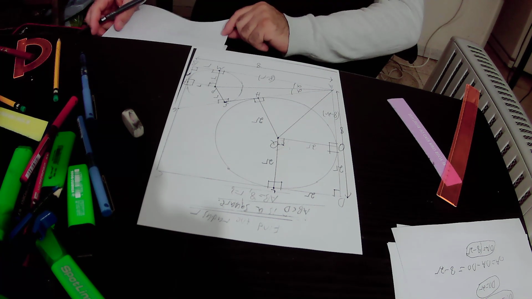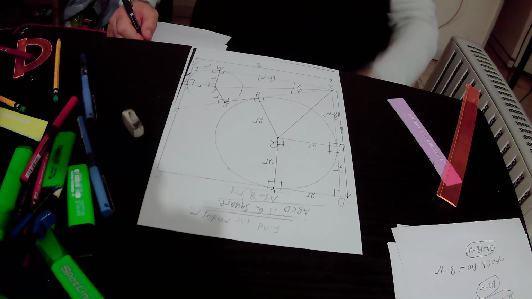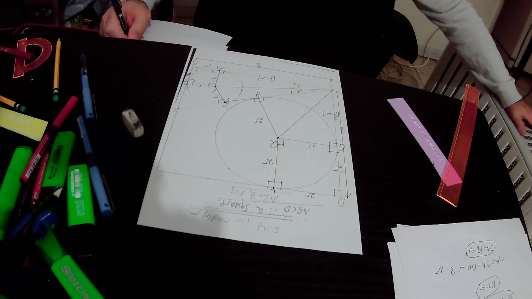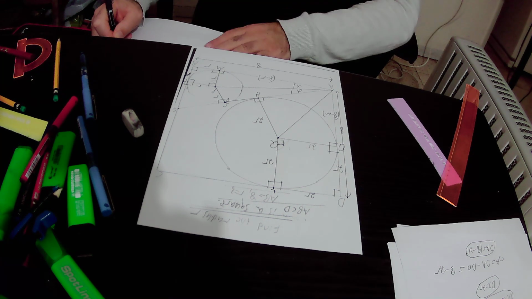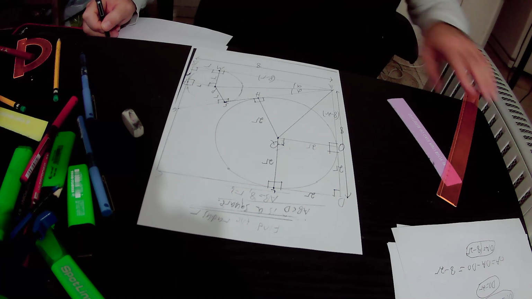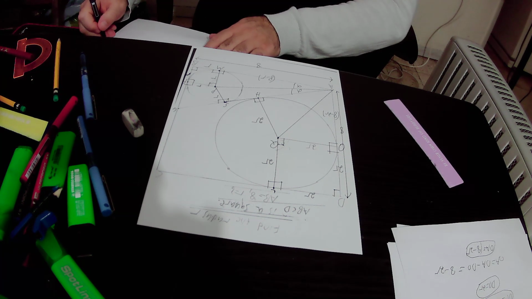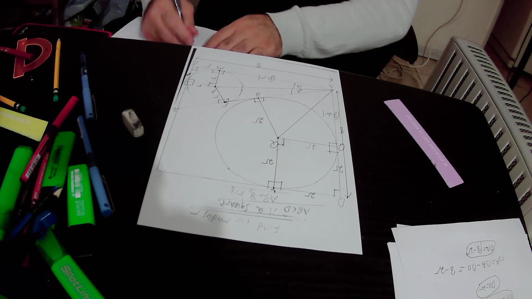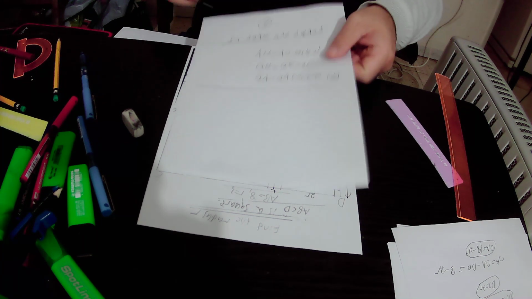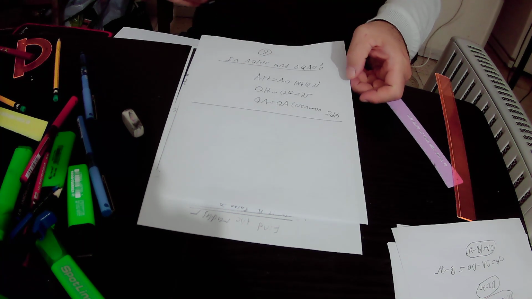QA is a common side, it belongs to both triangles, so QA equals QA. Again, QA equals QA is a common side.